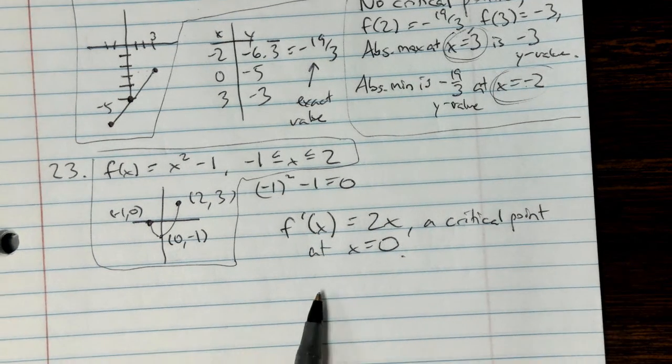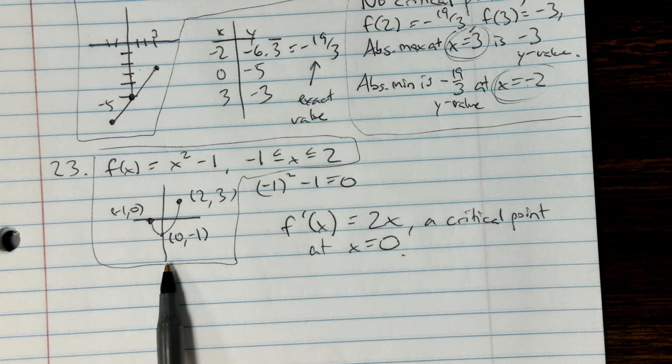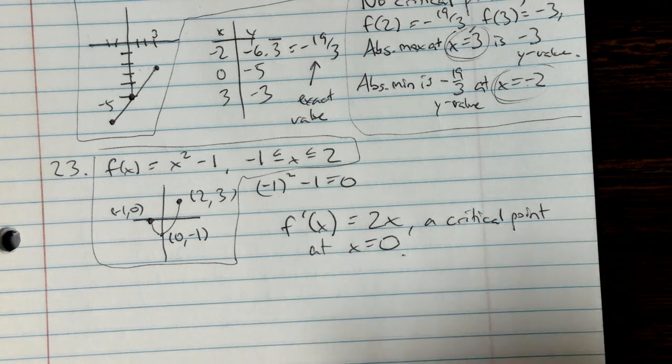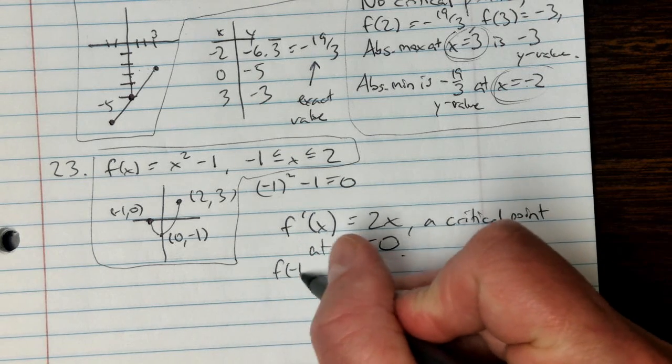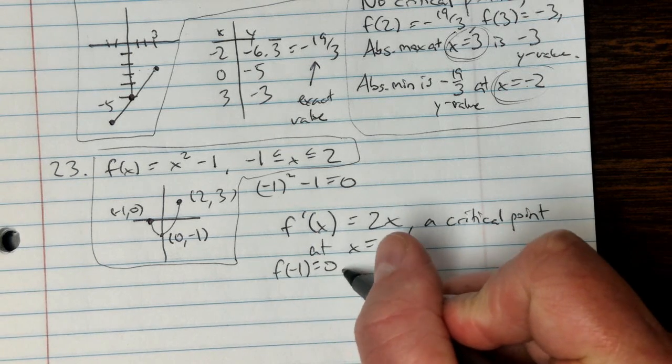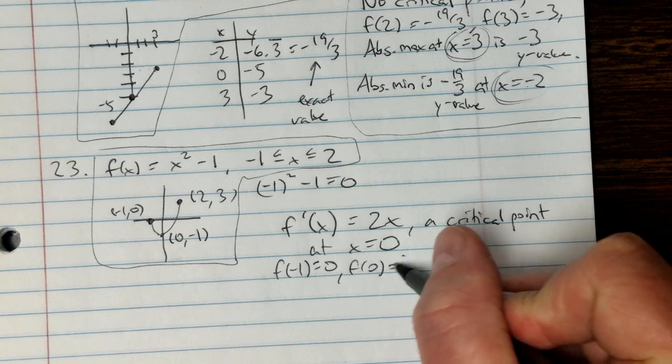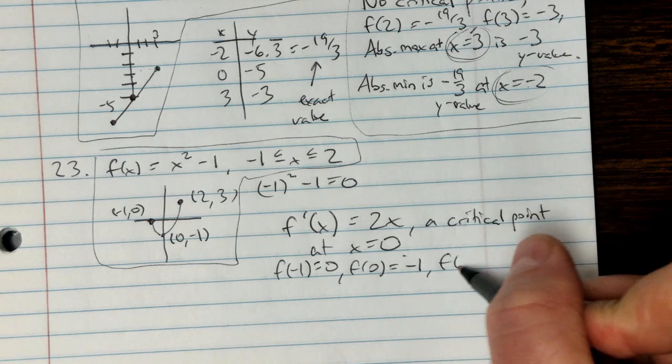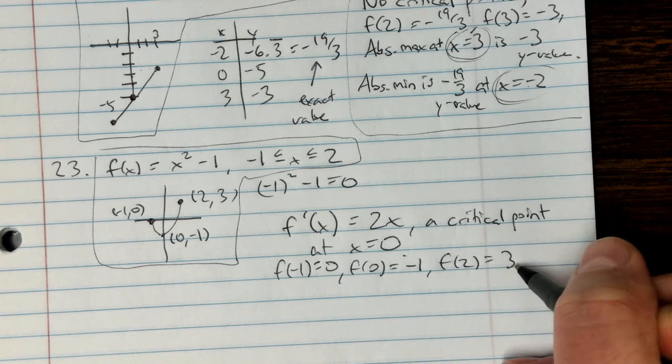And then the other things we need are f of negative 1 equals 0, f of 0 equal negative 1, f of 2 equal 3.